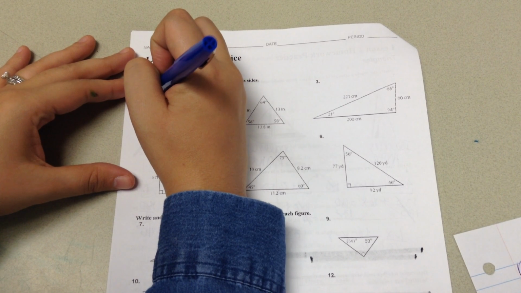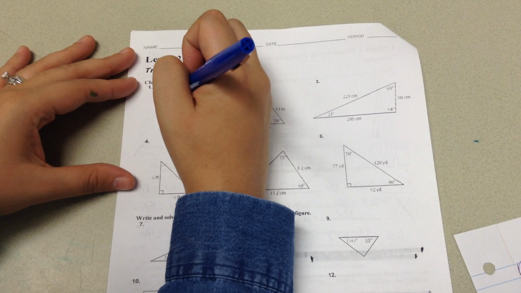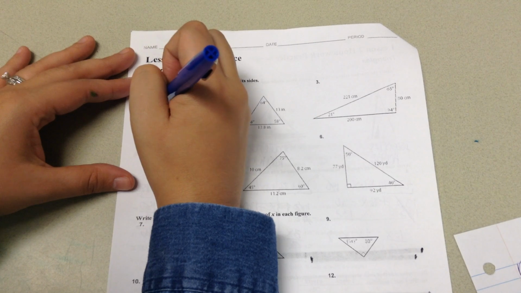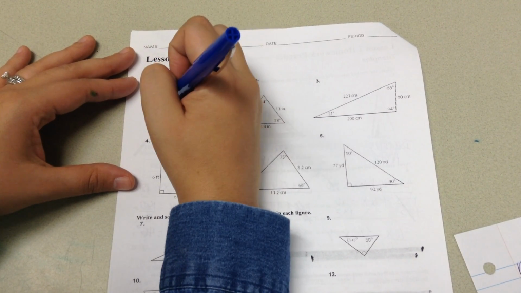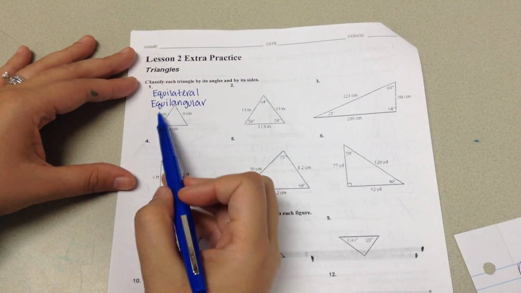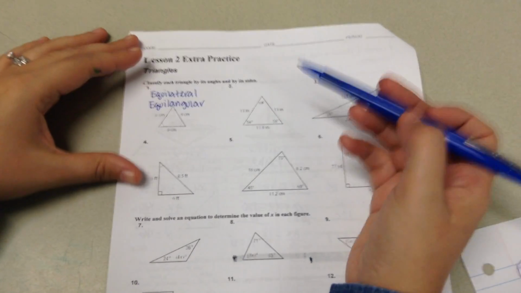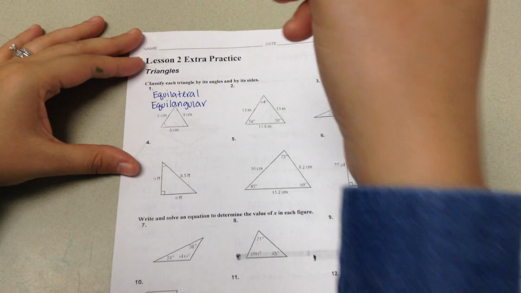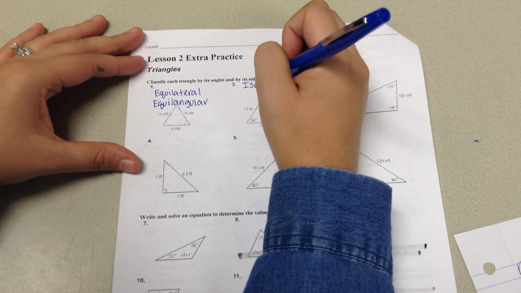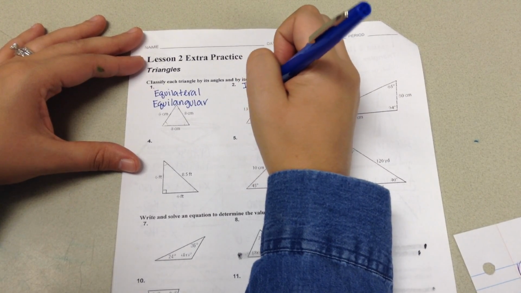So this is equilateral and equal angular. So that means all the sides are the same and all the angles are the same. Over here, this is going to be isosceles and acute.